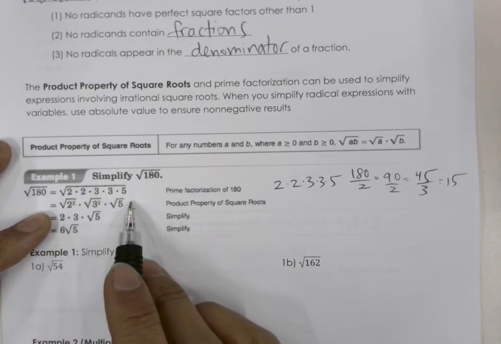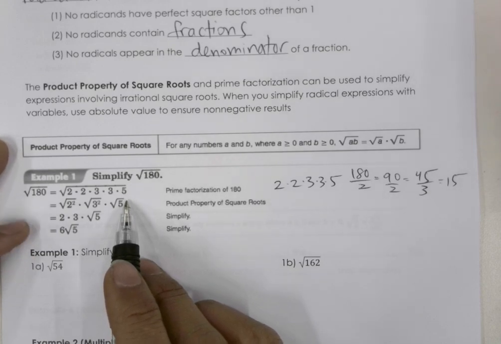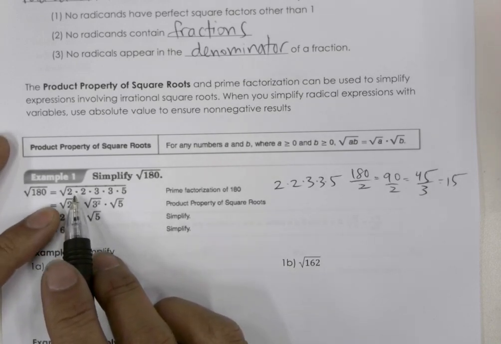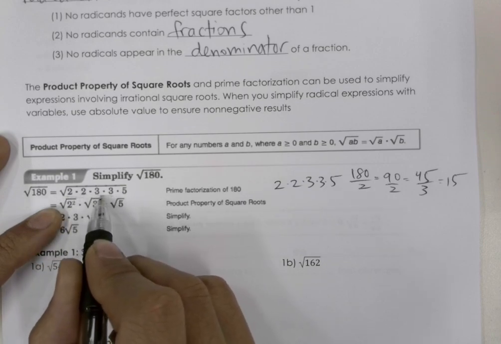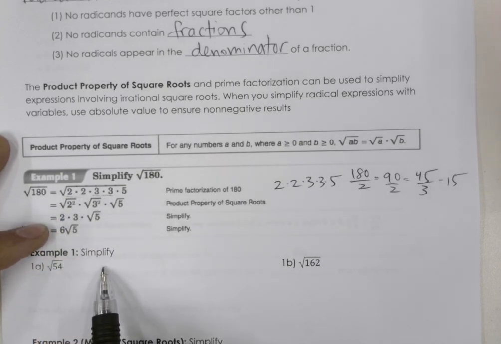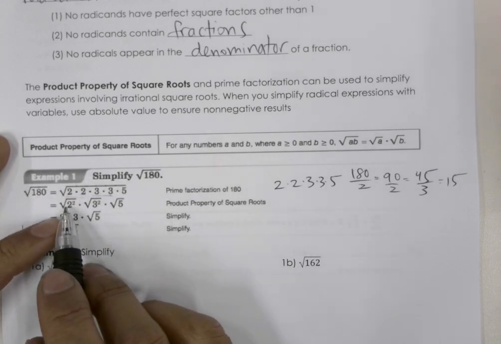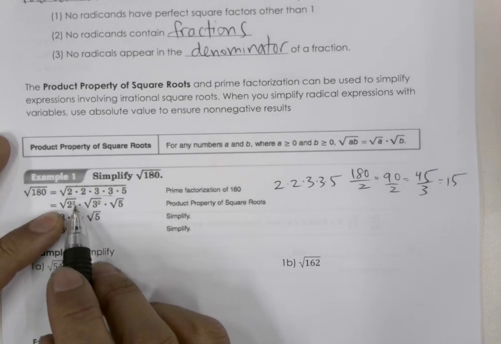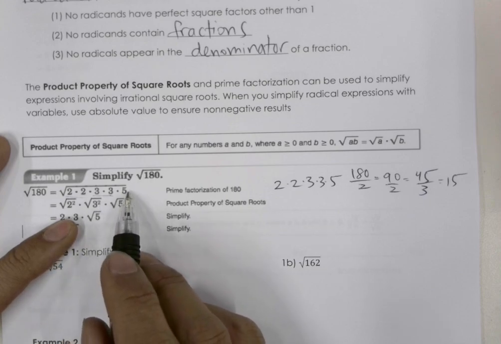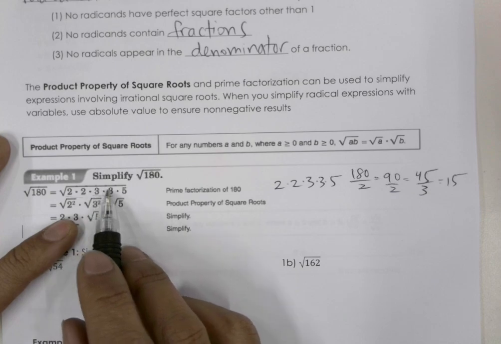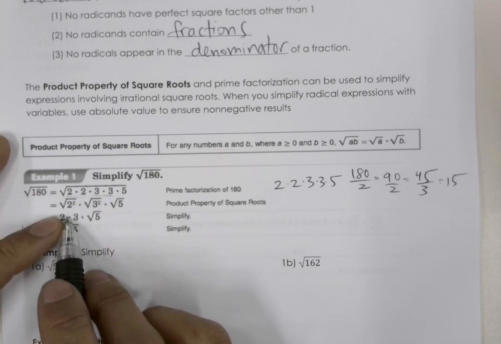Now we're looking for pairs, right, underneath the radical sign. We have a pair here, and we have a pair here. So we can rewrite this as the square root of 2 squared times the square root of 3 squared times the square root of 5, because there's only one 5, but there are two 3's and two 2's.